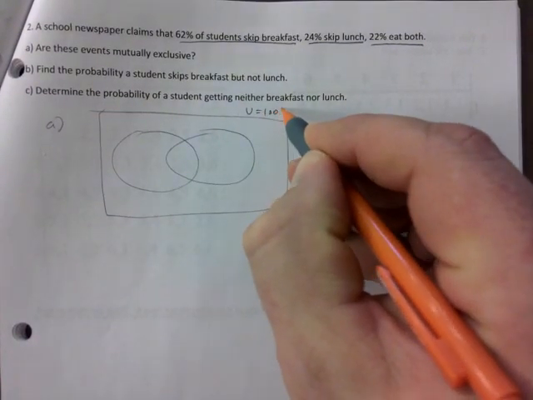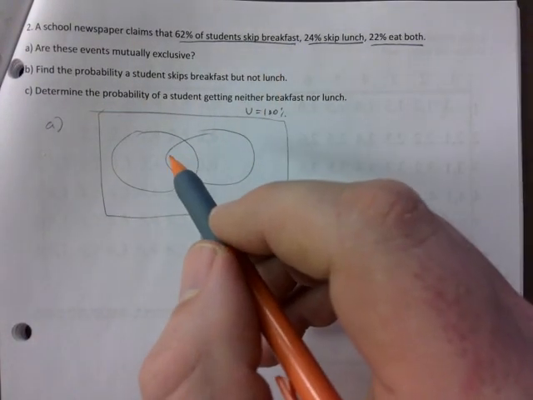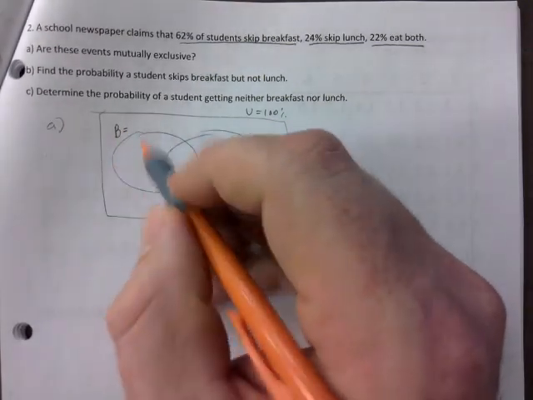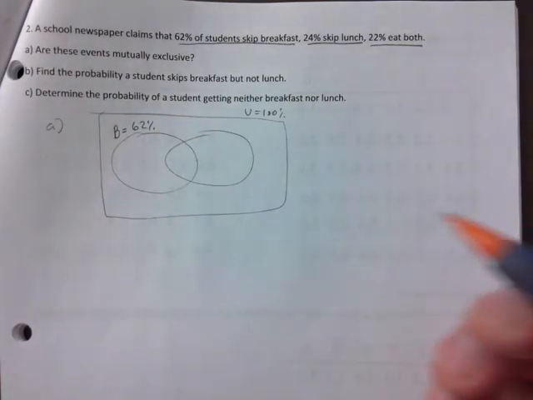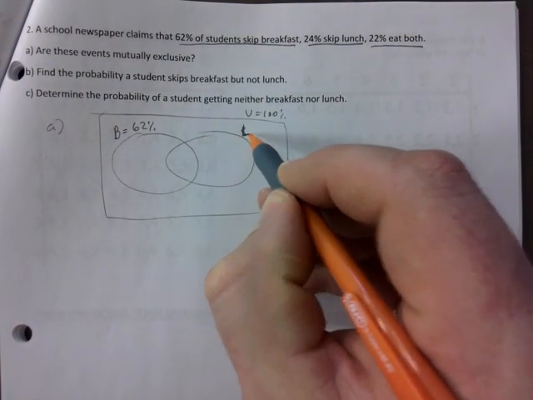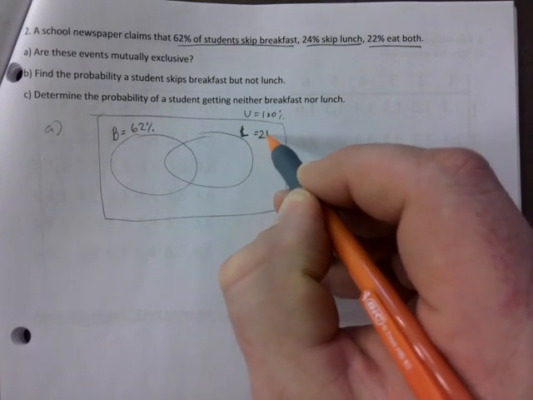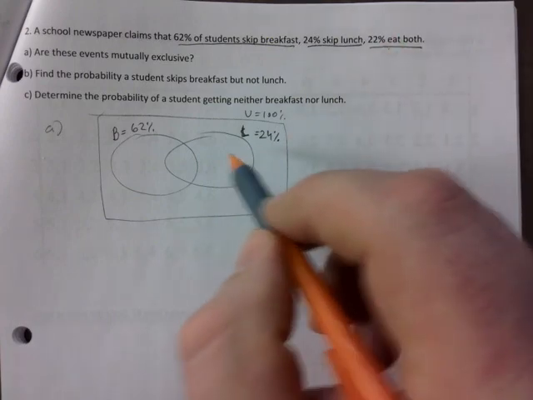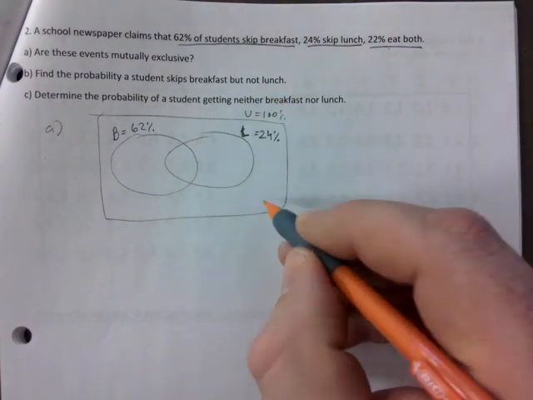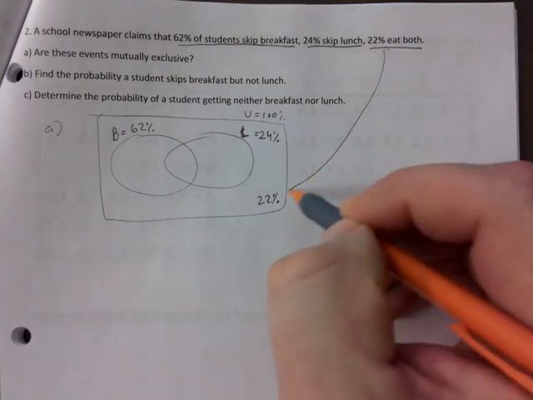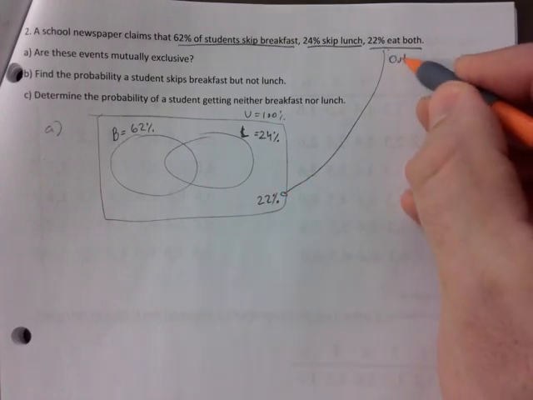We've got 100% because it's probability, 62% skip breakfast. So you can call this B for breakfast, but these are skipping breakfast. These students are skipping breakfast, skipping lunch. Okay, so that would be 24%. 22% eat both. They actually have both of them, so they're not skipping. So in this scenario, they would be considered our outliers. Okay, outliers.